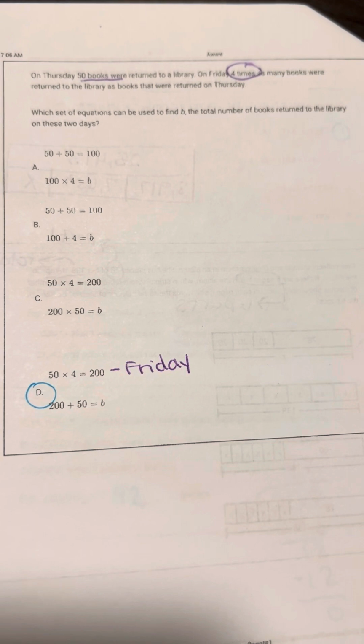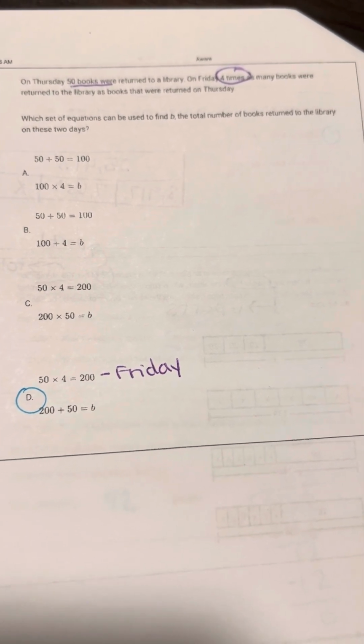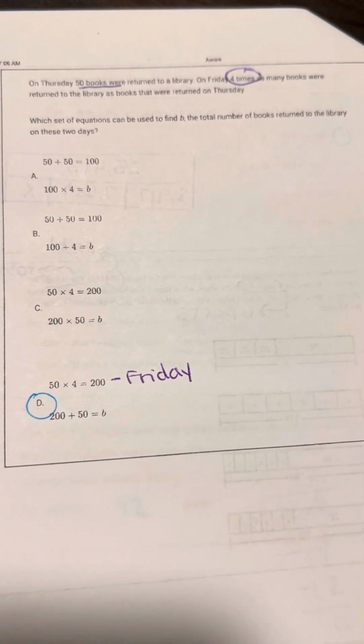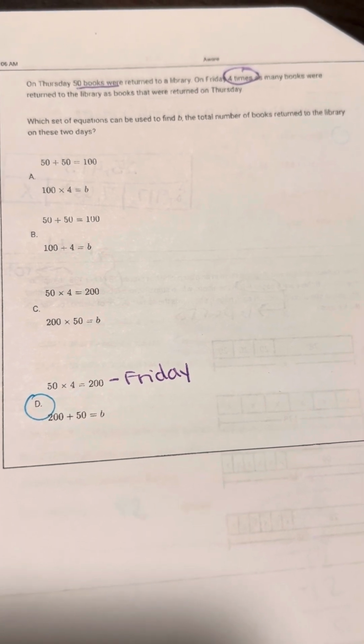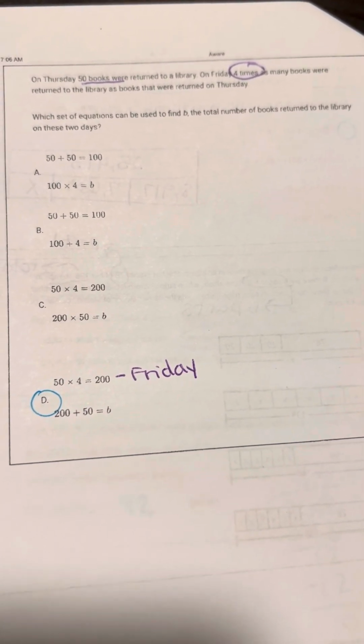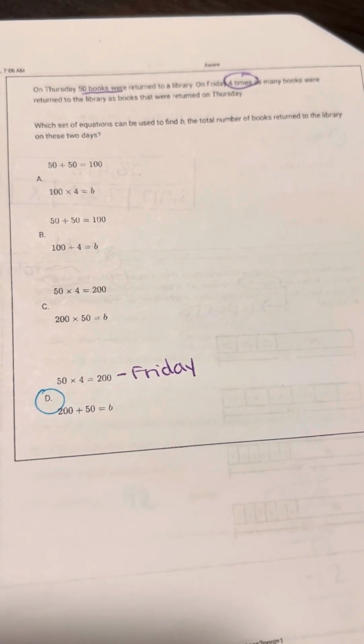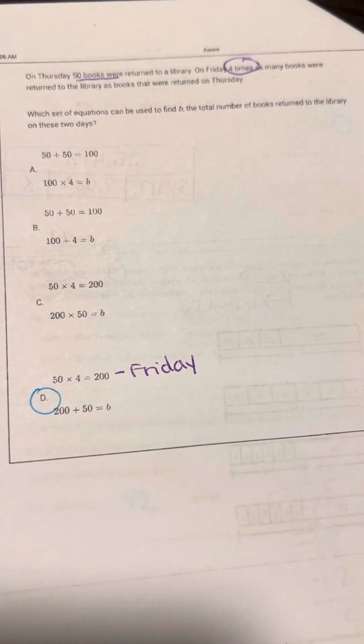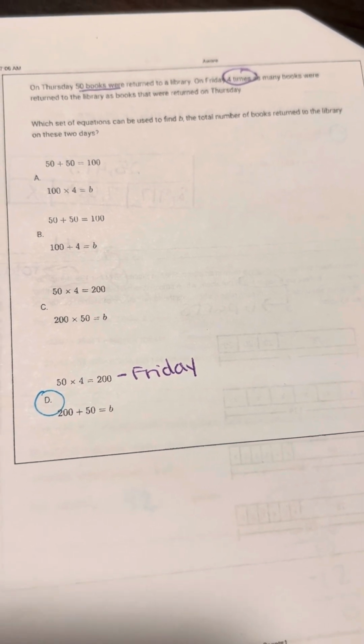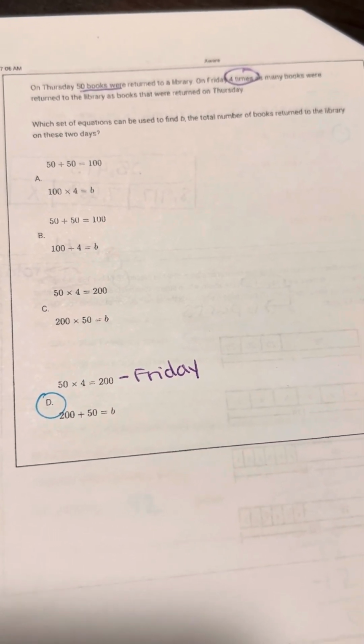So we had 50 books on Thursday, and then we had 4 times that amount on Friday. So we've got to multiply 50 times 4. Then that'll give us Friday's amount. But it told us Thursday's amount. And then the question says, what's the total for these 2 days? So then we're going to take that 200 on Friday and add it to the 50 on Thursday and get our answer. So our answer should have been D.